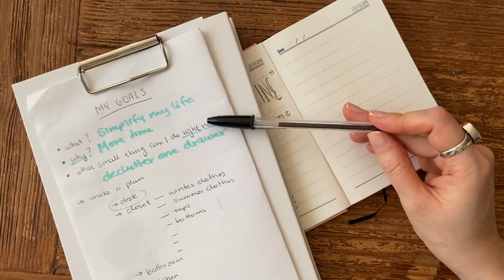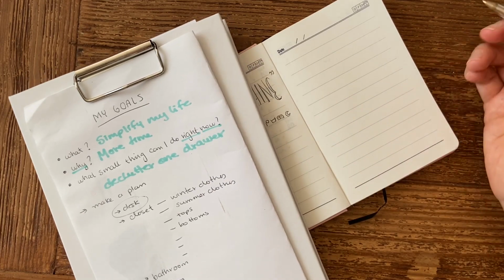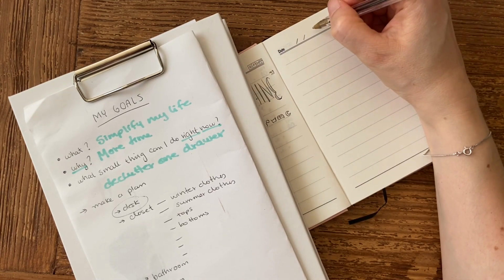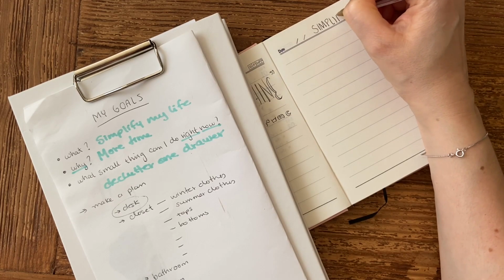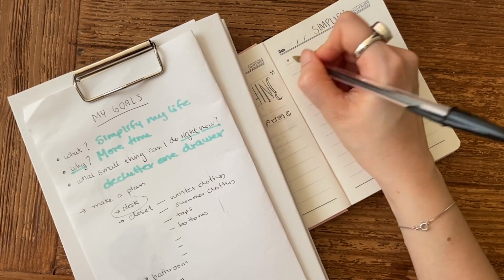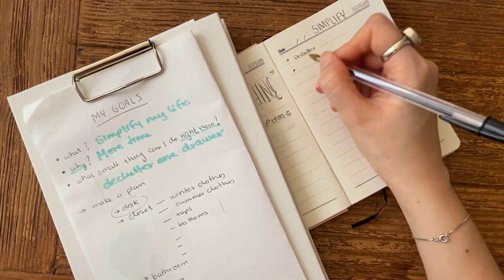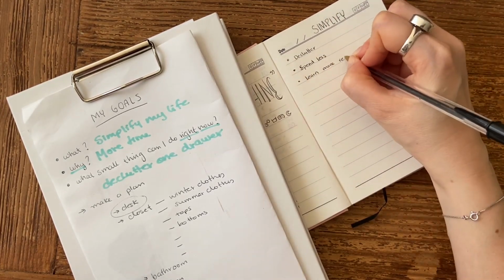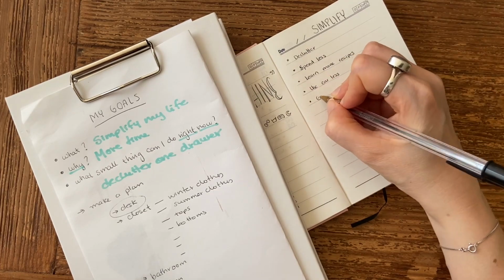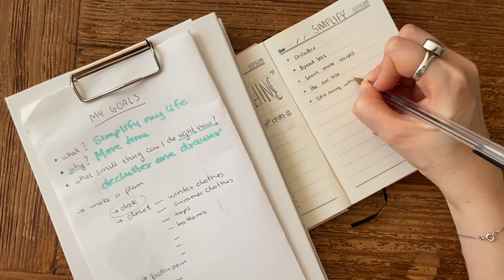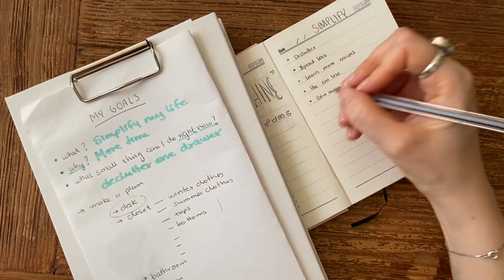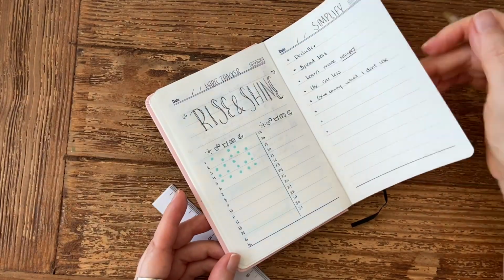And now let's say that you want to add a spread that will help you tackle all the aspects that have to do with simplifying your life. So just go ahead and make a list, which you can later divide into tasks in your daily logs and start accomplishing them. Now maybe with this spread you realize you might need a recipes spread to have easy access to.